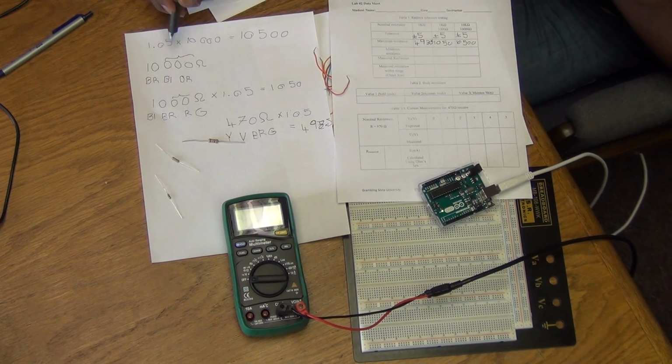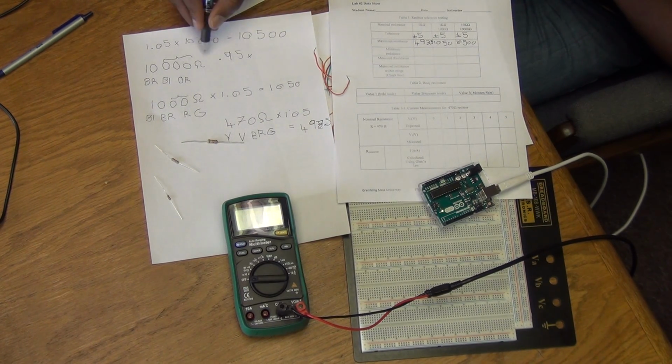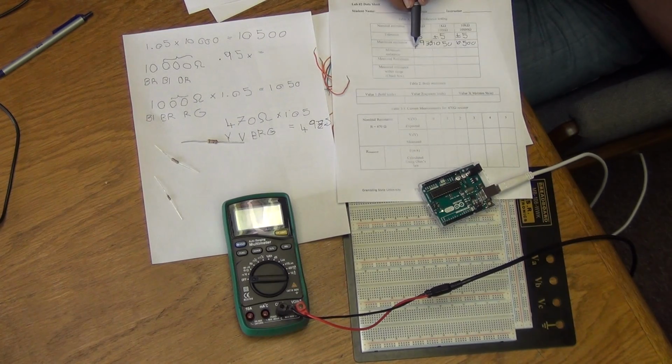Likewise, we need to calculate the minimum resistance, and this one we can get by multiplying 0.95 times the nominal value. And of course we can plug in the values in this table right here.